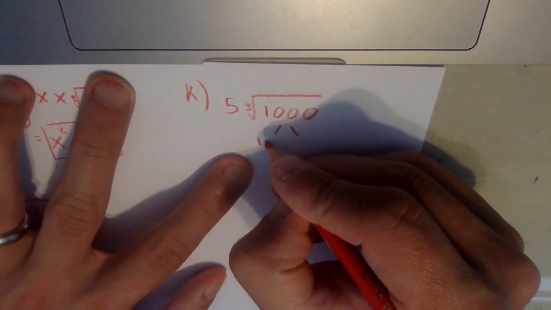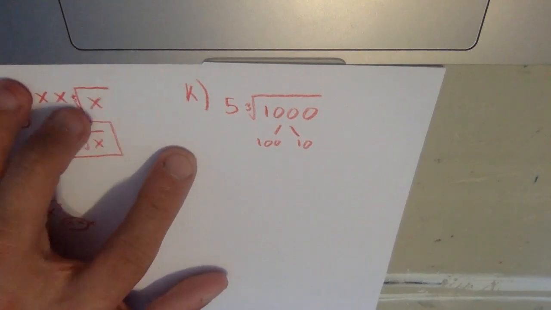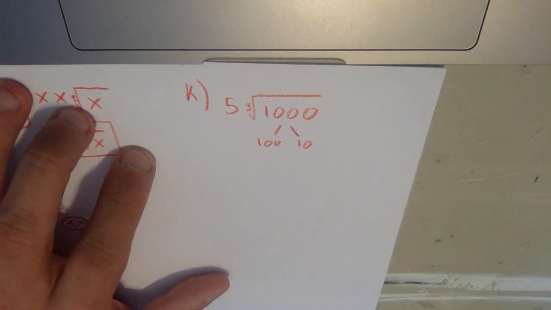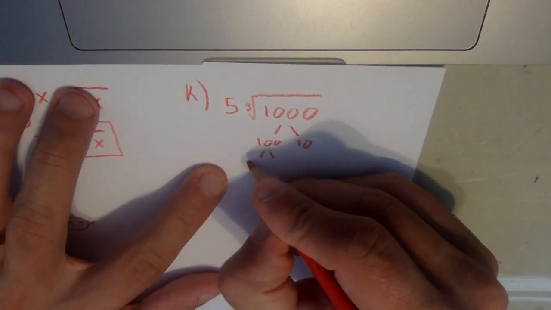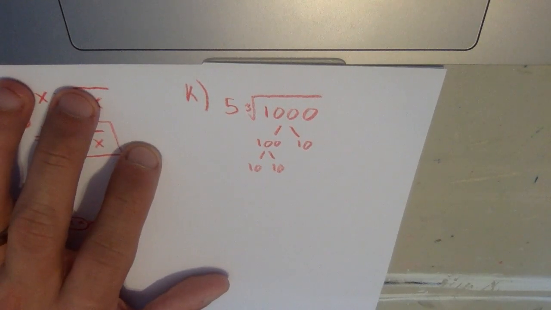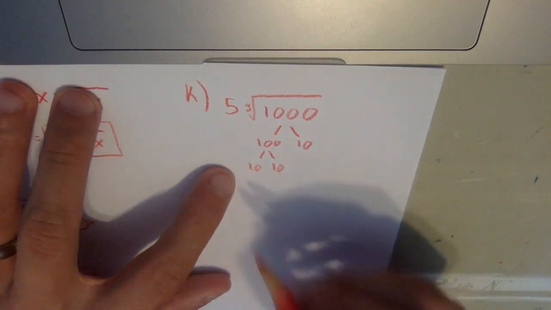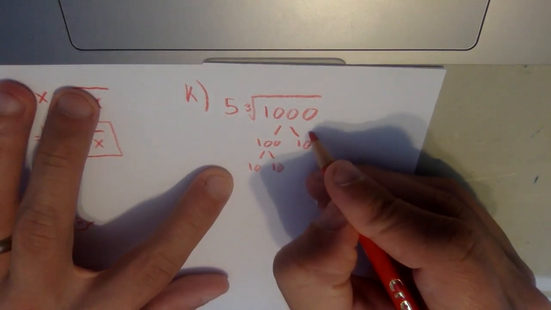I know if I do 100 times 10, that will give me 1,000. And I'm going to do this again. I can go 10 times 10 gives me 100. And hopefully we notice here we can stop, right? Because we've got 1, 2, 3. We've got a 3 of a kind there.